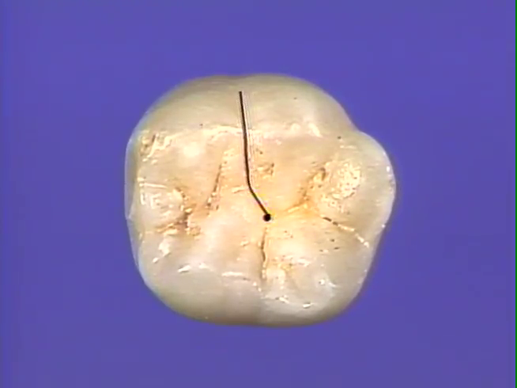The mesiobuccal or buccal groove extends from the central pit mesiobuccally onto the buccal surface. The distobuccal groove extends in a distobuccal direction from the central pit onto the buccal surface, and the lingual groove extends from the central pit lingually onto the lingual surface.